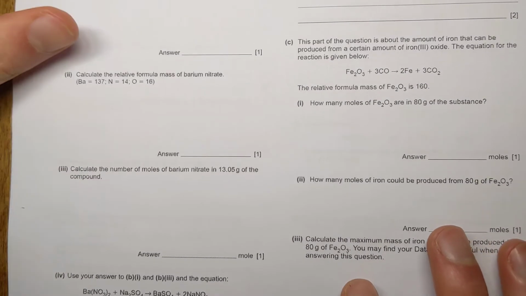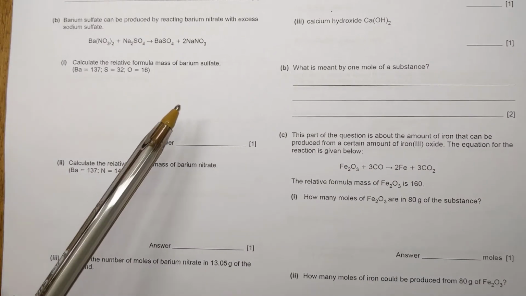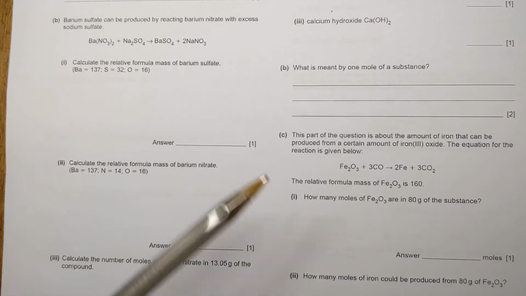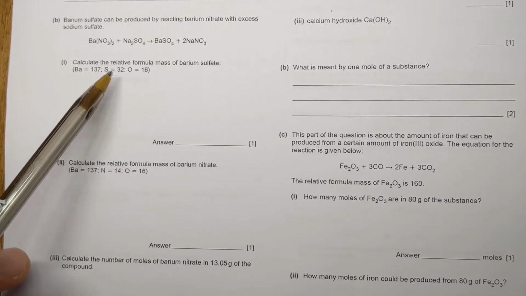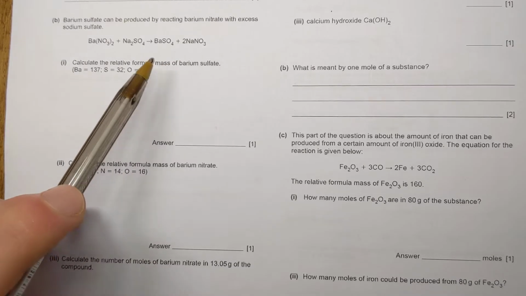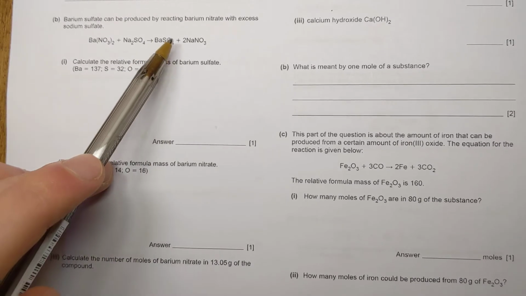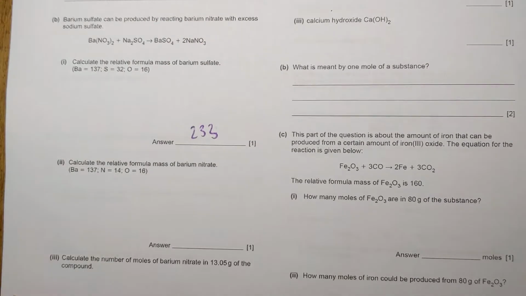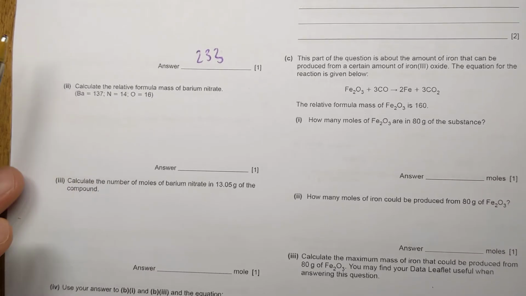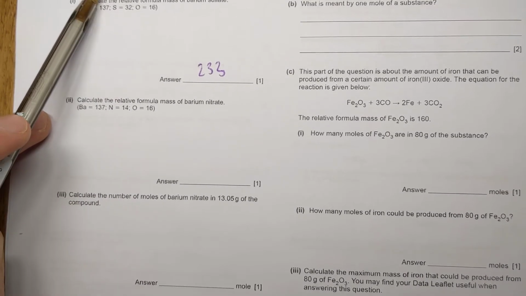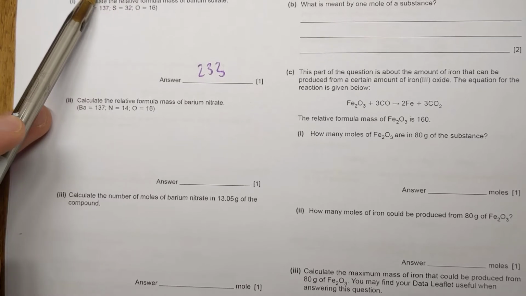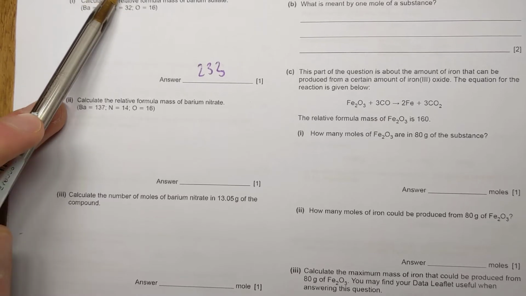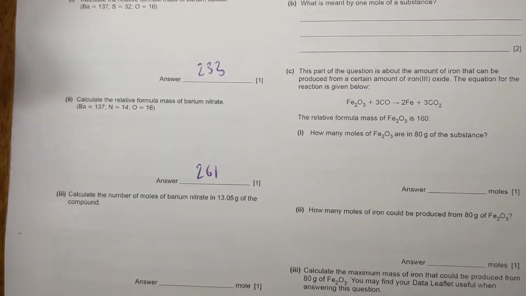But if I just go through part by part, first thing I want you to do is to calculate the relative formula mass of barium sulfate within this equation. This is barium nitrate with sodium sulfate making barium sulfate plus sodium nitrate. Barium sulfate's this bit. It gives you the masses handily to speed things up for you. So in this one, it's going to be 137 plus 32 plus 16 times 4 gives you 233 as your answer. Part 2, same question but for barium nitrate. Barium nitrate has this formula, a barium and then 2 NO3 groups. So that becomes 137 plus 14 plus 3 16s all twice. Just carefully going through the multiplication there, should give the answer of 261.